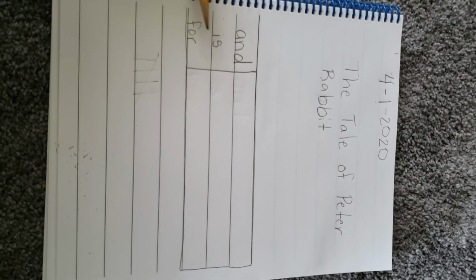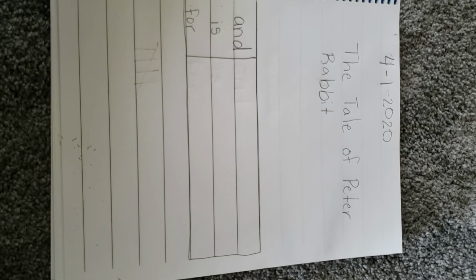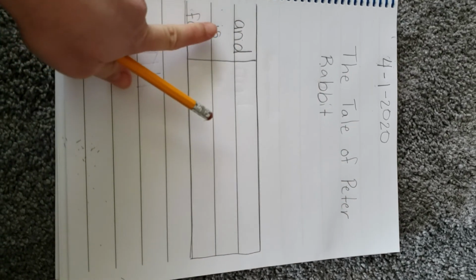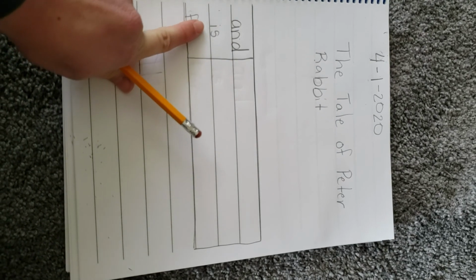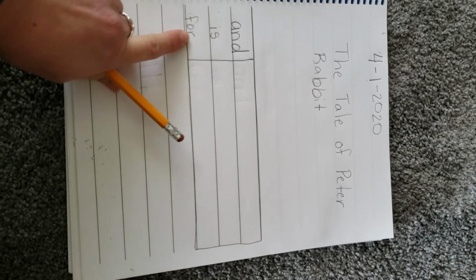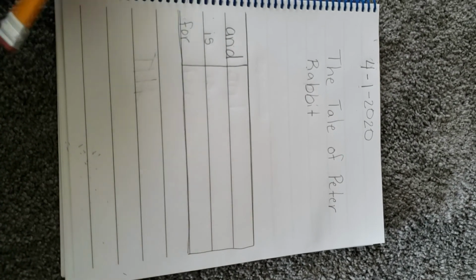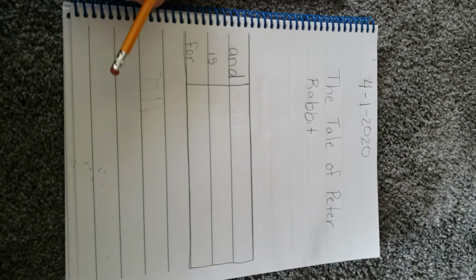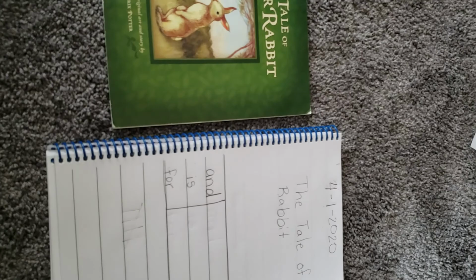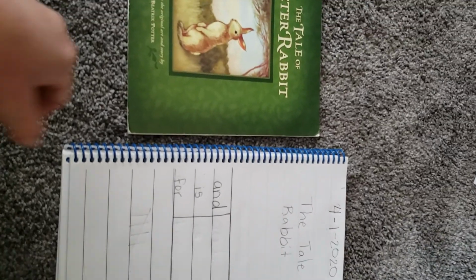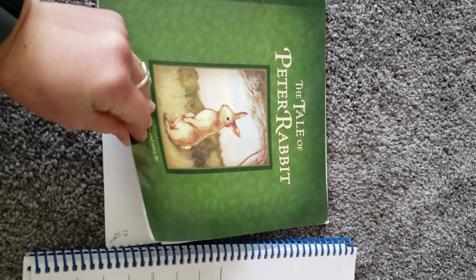Okay, so I've got my title. I wrote my 3 sight words in my journal, and now I'm ready to look at my book and make a little tally mark every time I see the word and, A-N-D, is, I-S, and for, F-O-R. All right, here we go. Let's listen to the story. I will read the story to you guys today, but remember, if you're just looking at a book by yourself, that's okay too. All right, The Tale of Peter Rabbit.